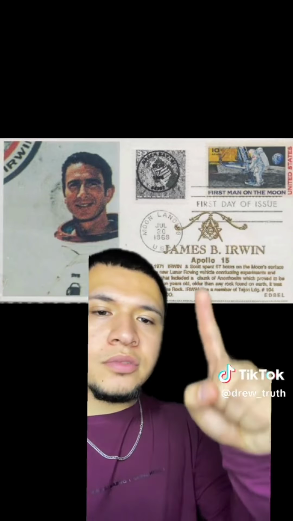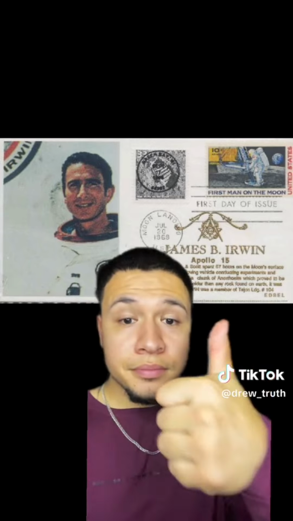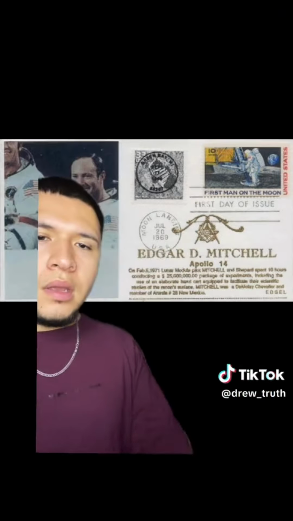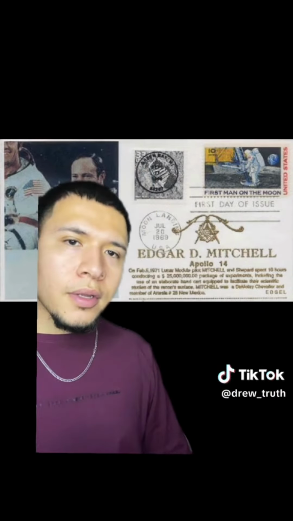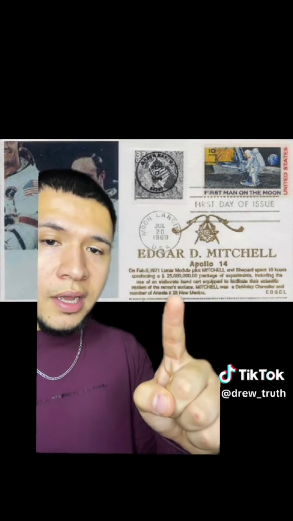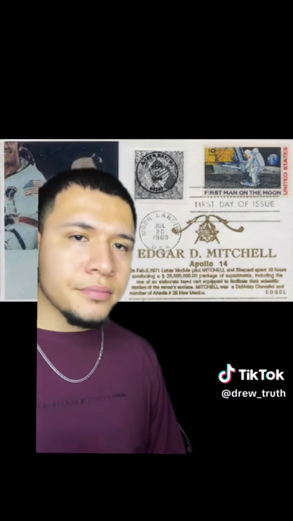Here we have James repping Tejon Lodge 104 out of Colorado Springs. Here we have Edgar, his rank, repping number 33. Lodge number 29 out of Artesia, New Mexico. Here we have Buzz Aldrin, rank, lodge number 144 out of New Jersey. Here we have our buddy Leroy, repping lodge number 82 out of Colorado.